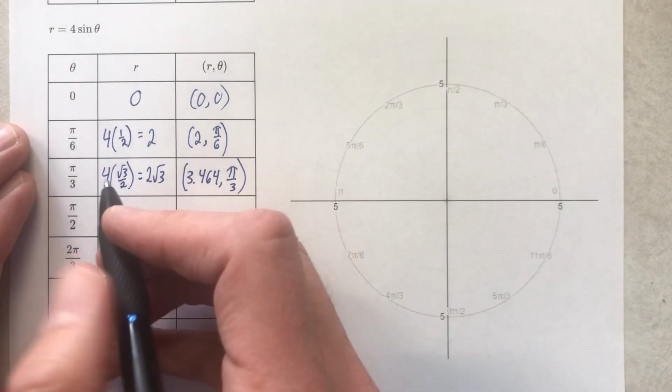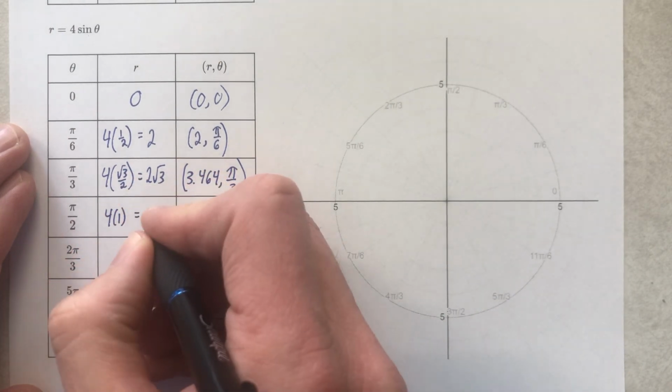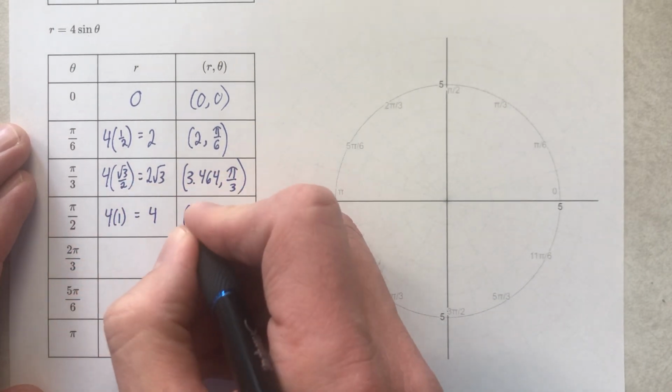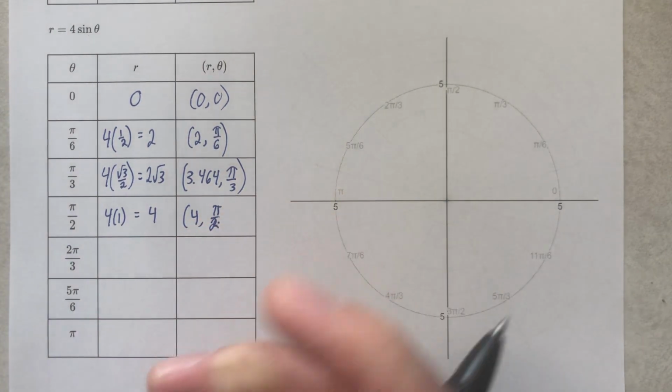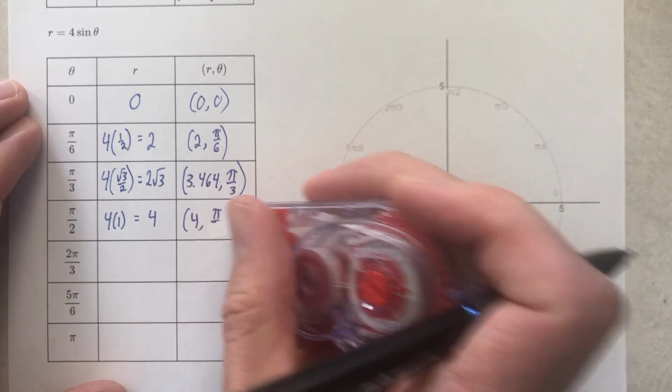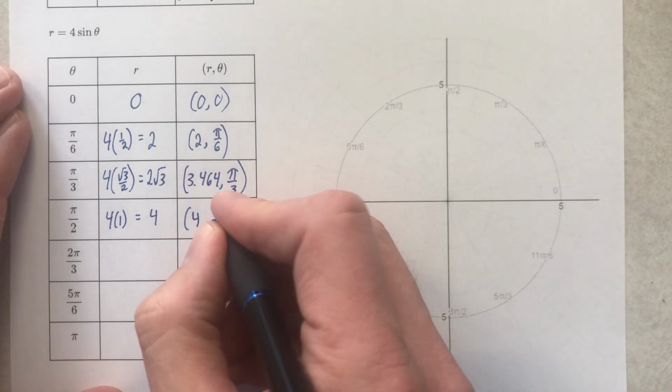Just good to know. All right, sine of pi over 2 is 1, so this will be 4 times 1, which last time I checked, it just gave me 4. So 4 comma pi over 2. Whoops, pi over 2. And then you write the wrong number. Like you can quote the square root of 3 to 3 decimal places, but you can't write the right number.